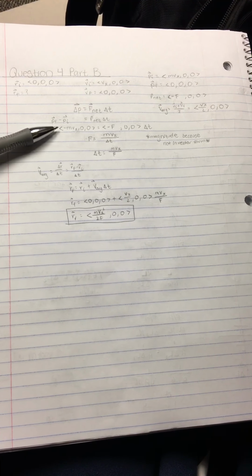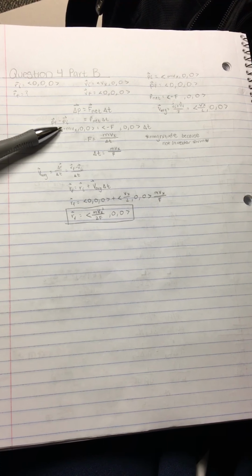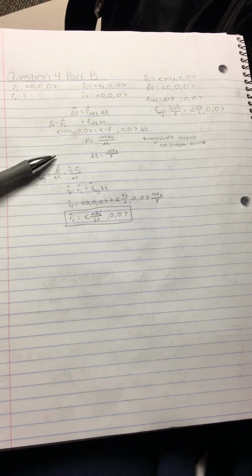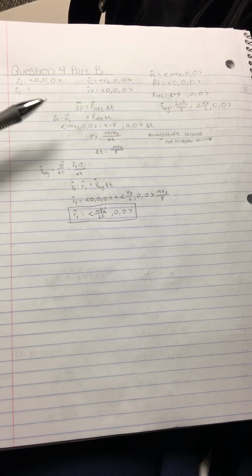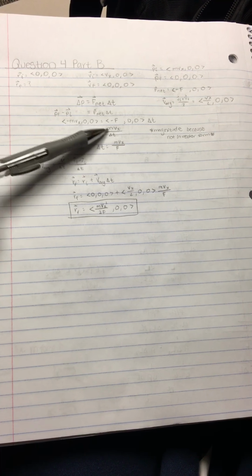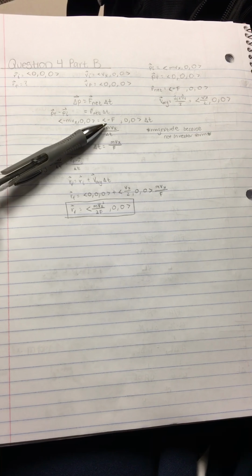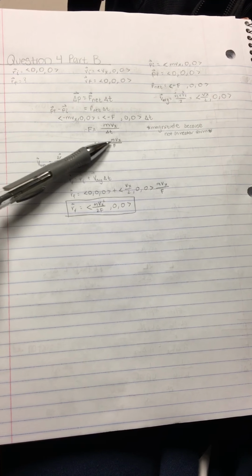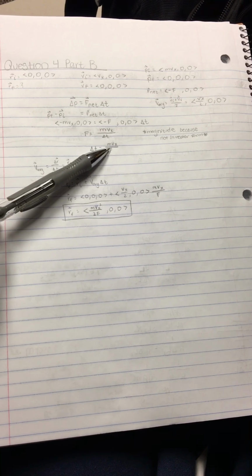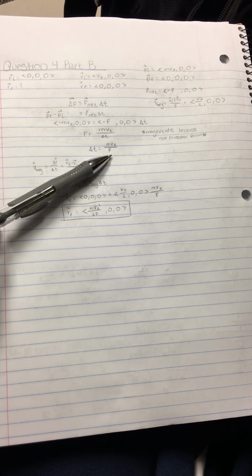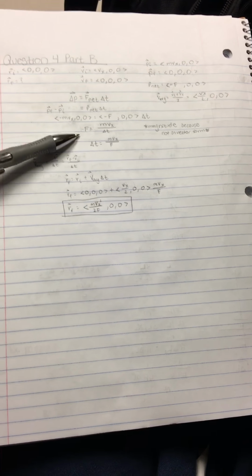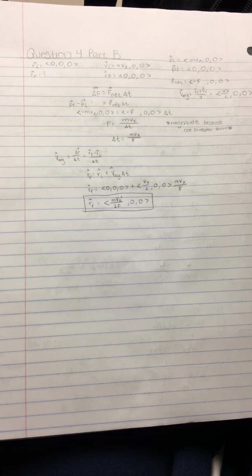So, we want P final minus P initial to get F net delta t. P final, again, is 0, 0, 0, so you just get negative of the P initial is equal to negative force, which we set as a variable, times delta t. Solve for delta t, you get m times the velocity over F. You take the magnitude here because you don't want to find the time in vector form.